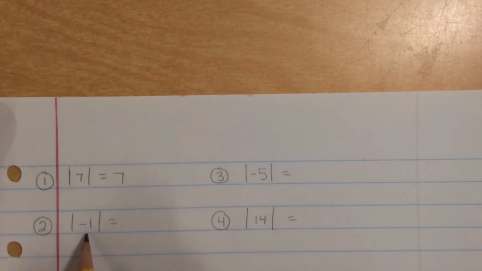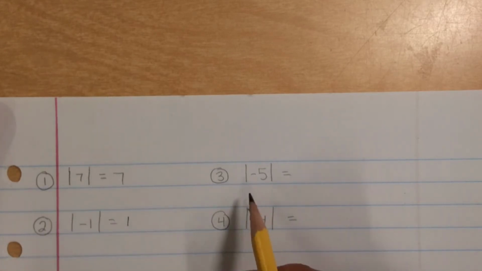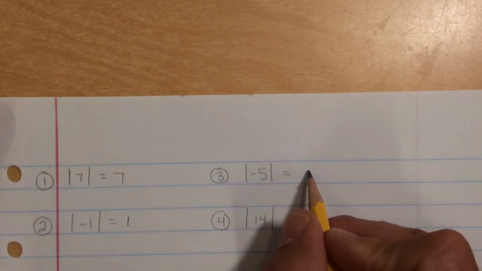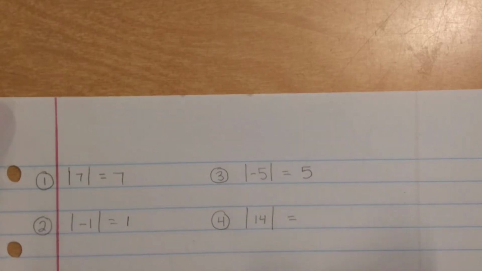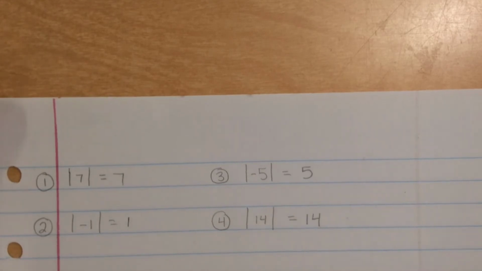Number 2, the absolute value of -1 is 1. The absolute value of -5 is 5. And the absolute value of 14 is 14. Notice all of my answers are positive here, okay? You can never have a negative answer here. There is actually one answer you could get that would not be positive nor negative, because the absolute value of 0 is 0.